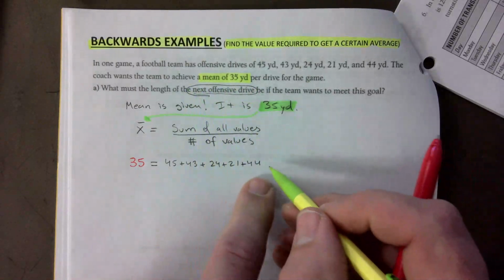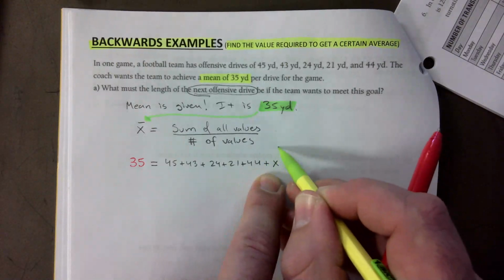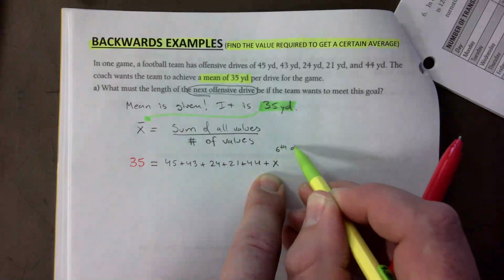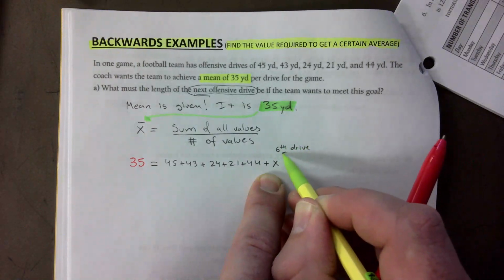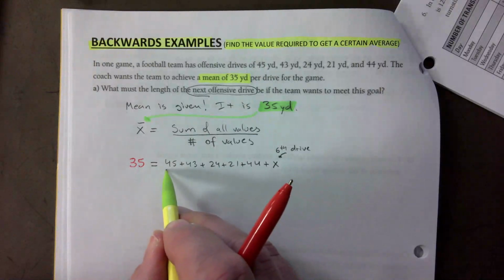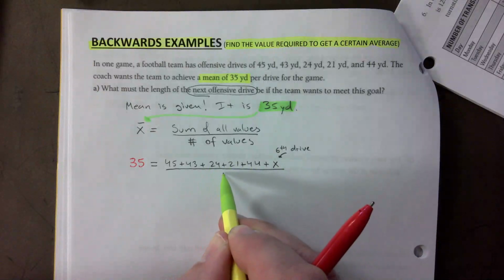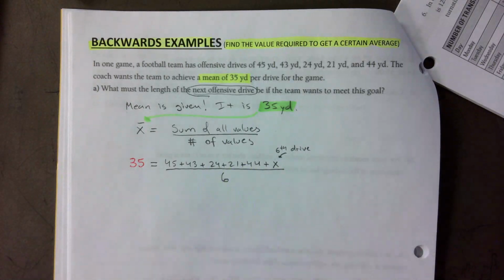So there are 6. I'm going to just come up with a placeholder for that 6th. This is the 6th drive right there. That's going to be my placeholder for it. Divided by how many values then? 6, right? So this should be 6 automatically there.